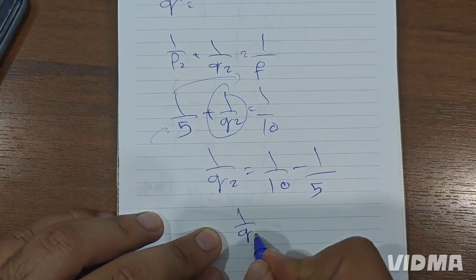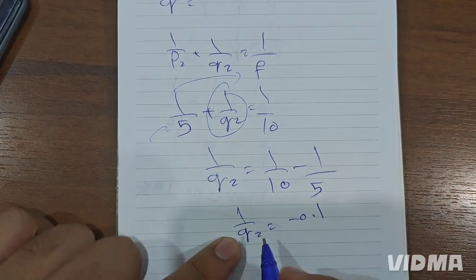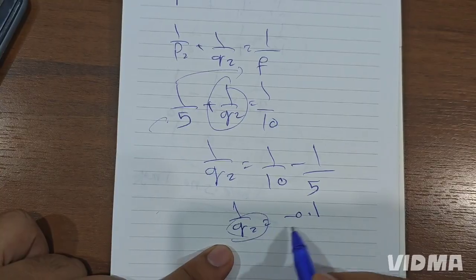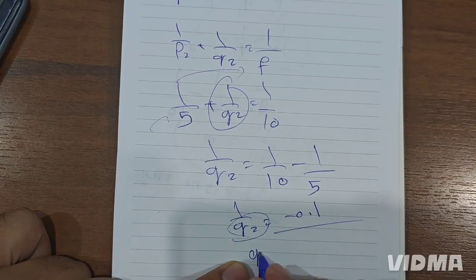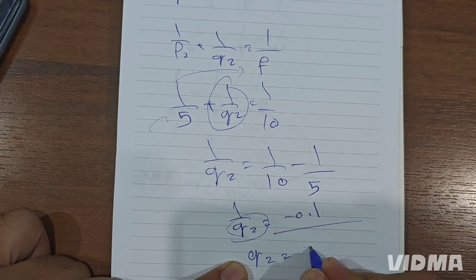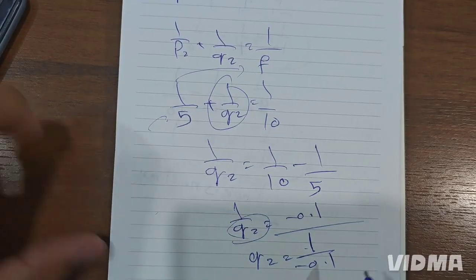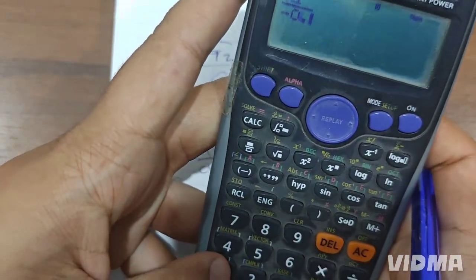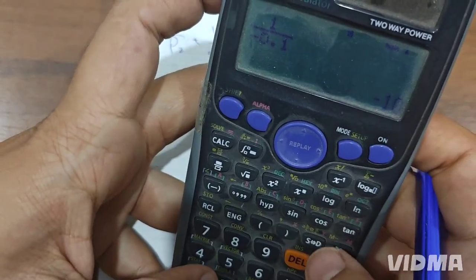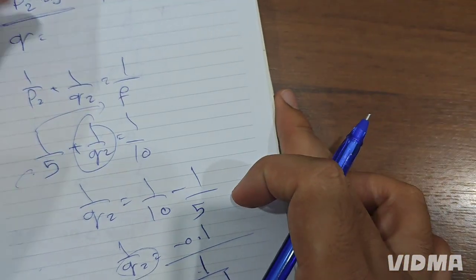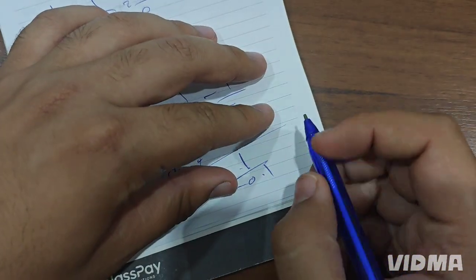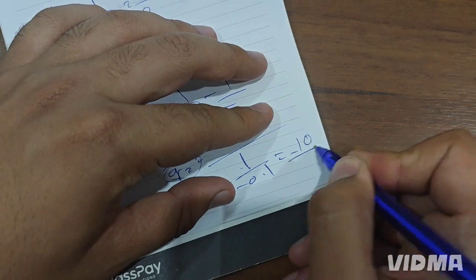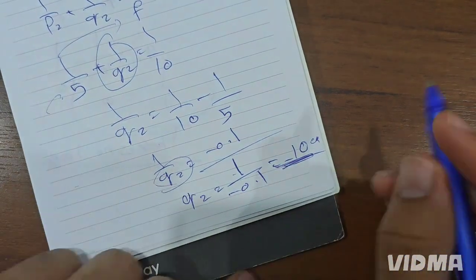1 over Q2 equals negative 0.1. To get the value of Q2, as I told you, you have to flip this number. The result is Q2 equals 1 over negative 0.1, so the answer is negative 10. The image distance is negative 10 centimeters.